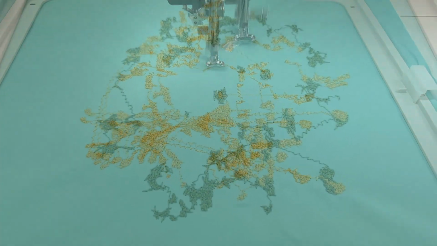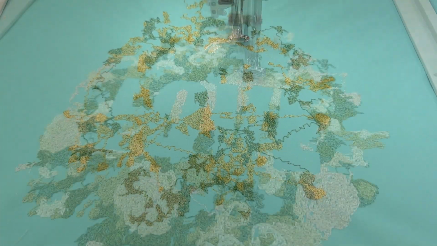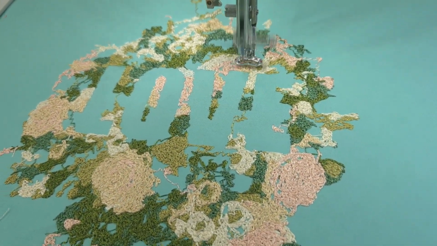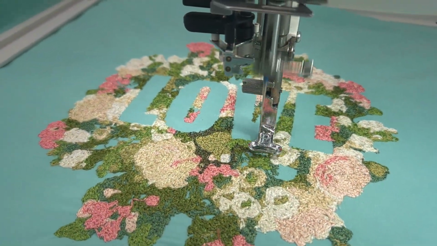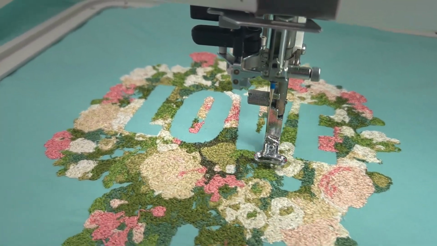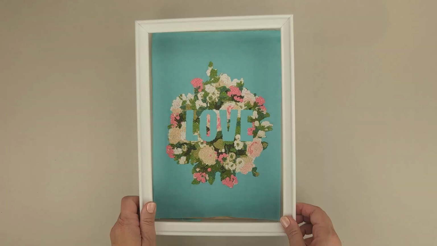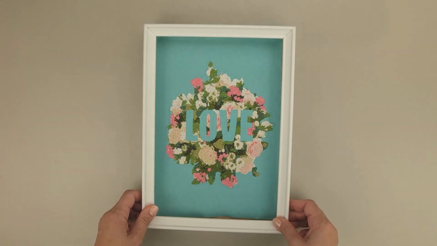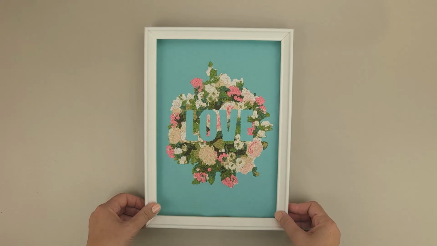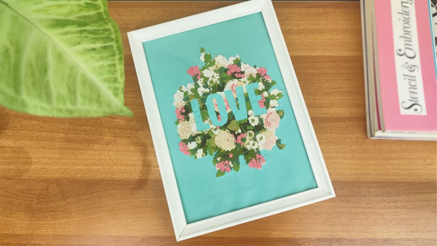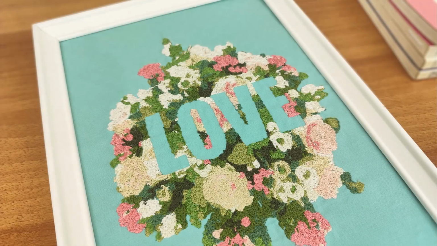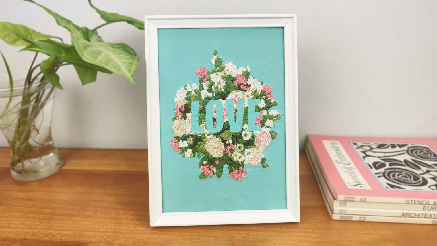Start embroidering and change thread colors according to the design. Continue until the design is complete. Once finished, remove the design from the hoop and place it into the frame, making sure the design is centered. That's it! A bouquet of flowers that lasts, made entirely your way.